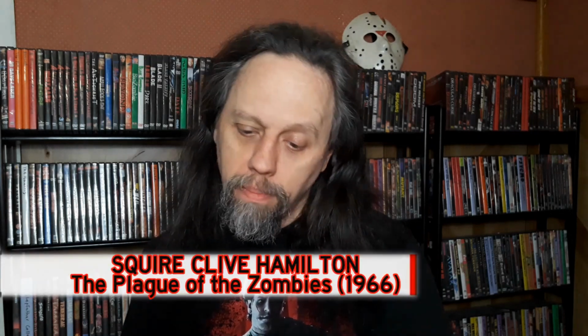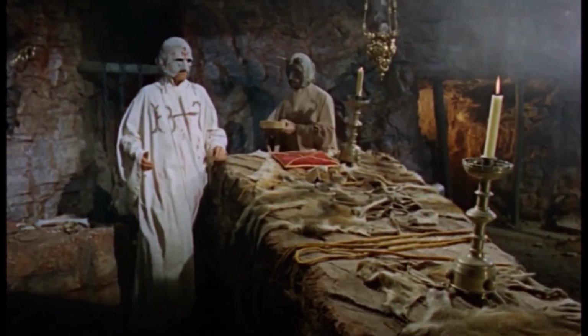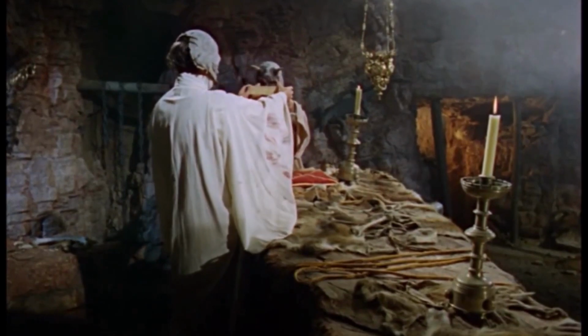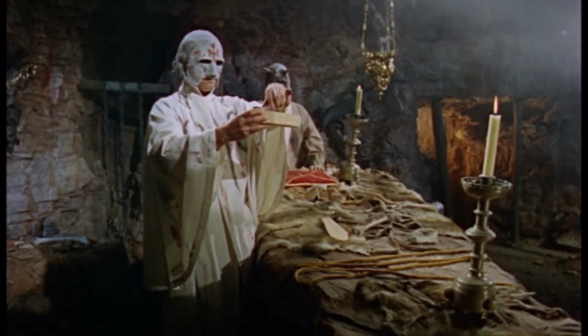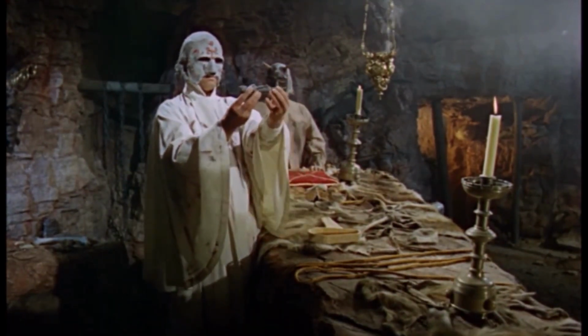Next, on my honorable mentions, we have Squire Clive Hamilton from The Plague of the Zombies from 1966. Now, this character, I was back and forth about putting him in there instead of Dr. Ravna, but Dr. Ravna just comes off as a better character to me than Squire Clive Hamilton in creating these zombies that he's using. Plague of the Zombies is a great Hammer film, but I don't think Squire Clive Hamilton is the best of the villains out of these films, unfortunately.